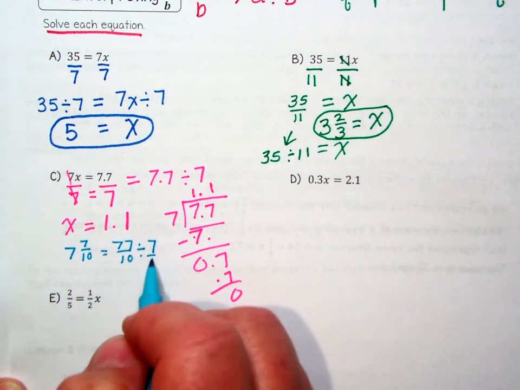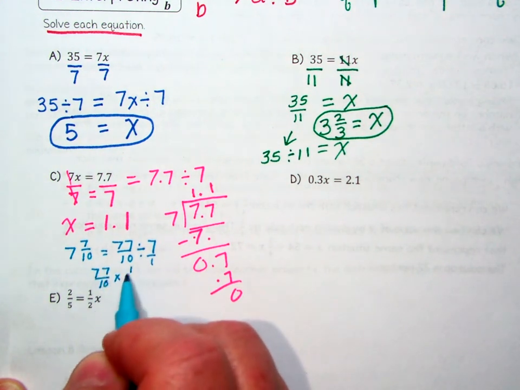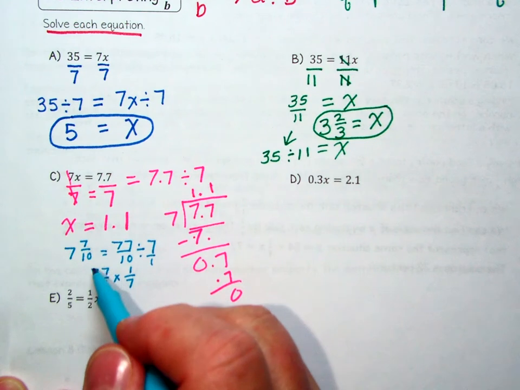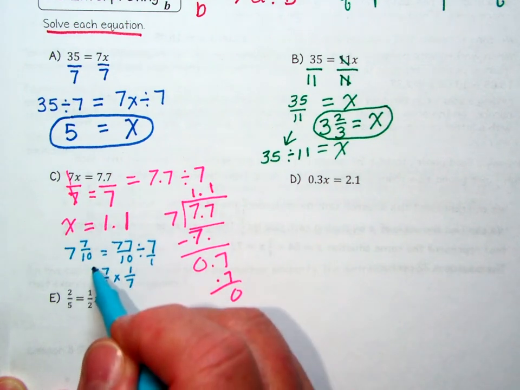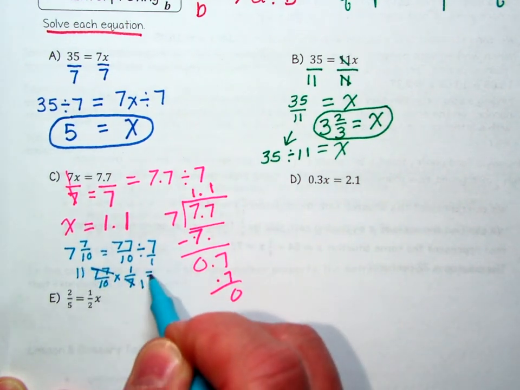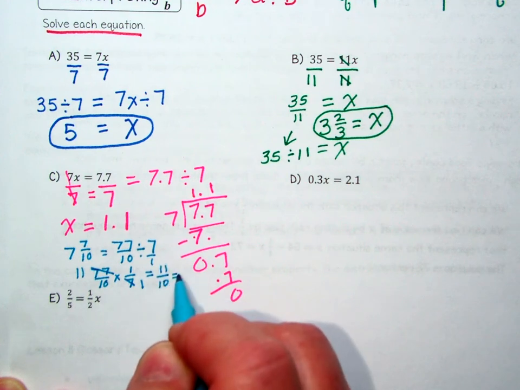And if I do my keep change flip, I have 77/10 times 1 over 7. 77 and 7 can both be divided by 7. So I get 11 there and 1 there. And when I multiply straight across, I get 11/10, which is 1.1.